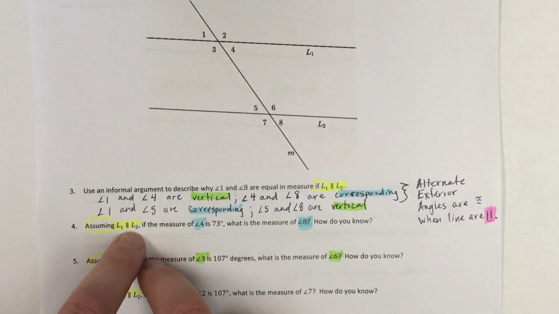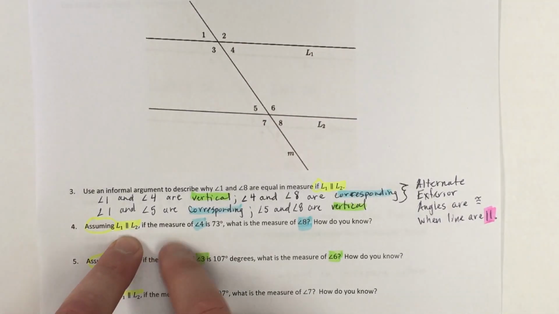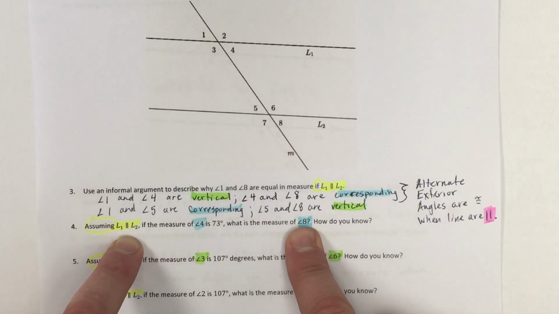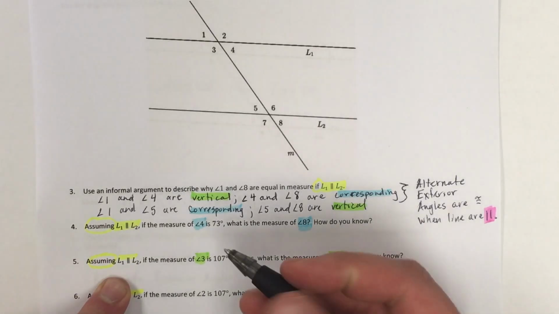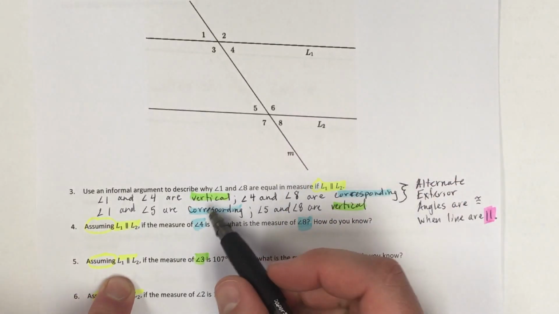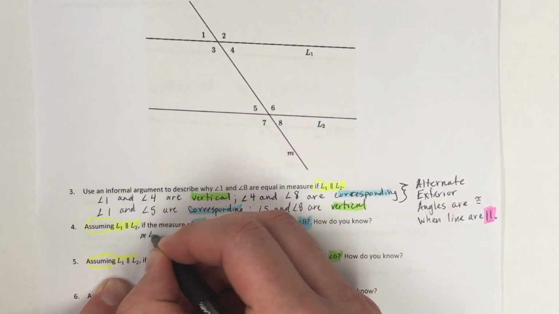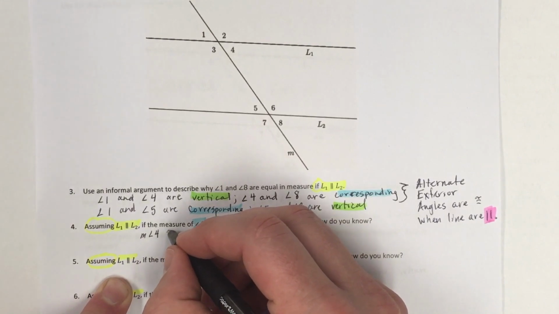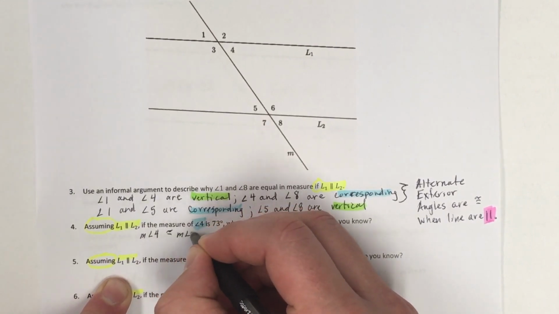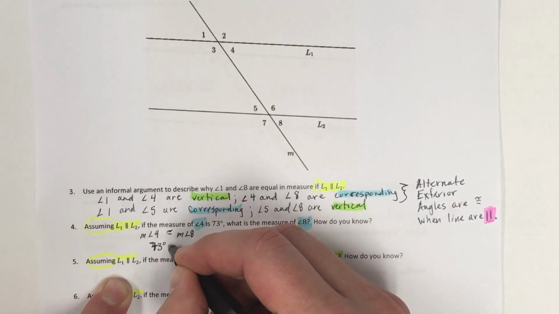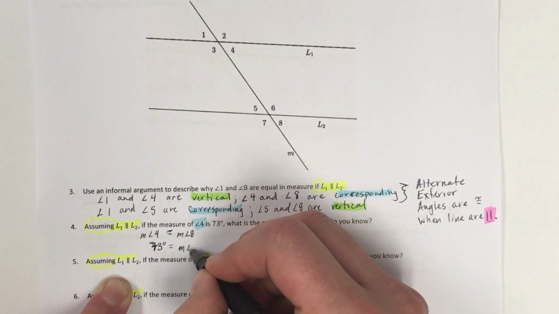Okay, again, assuming lines 1 and 2 are parallel, if the measure of angle 4 is 73 degrees, what's the measure of angle 8? Well, I know that these are corresponding angles, so the measure of angle 4 must equal the measure of angle 8, and the measure of angle 4 is 73 degrees. So 73 degrees must equal the measure of angle 8.